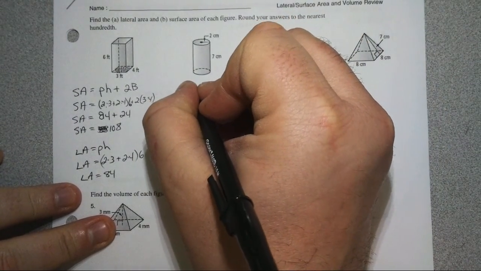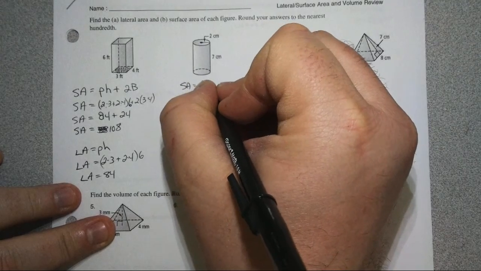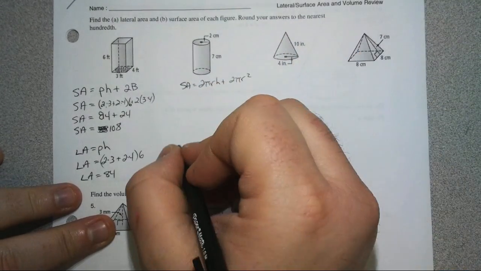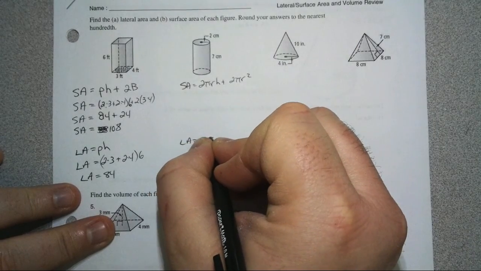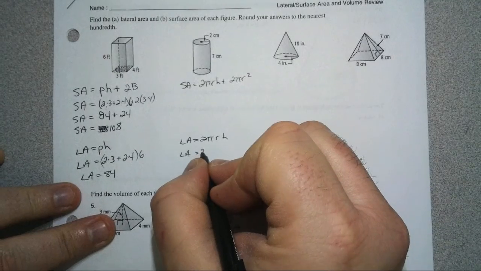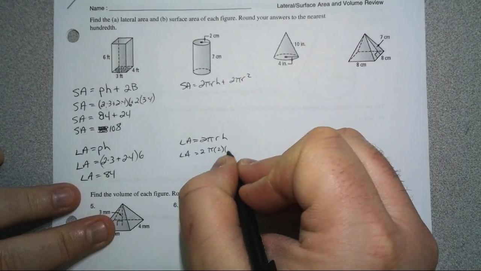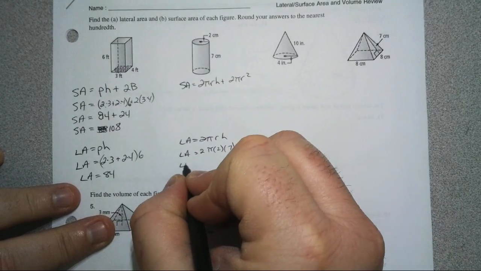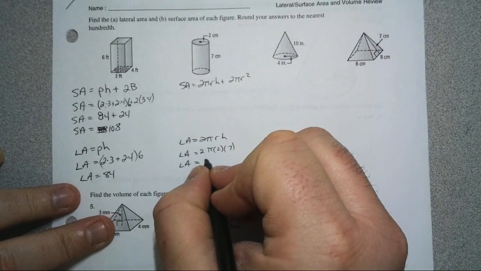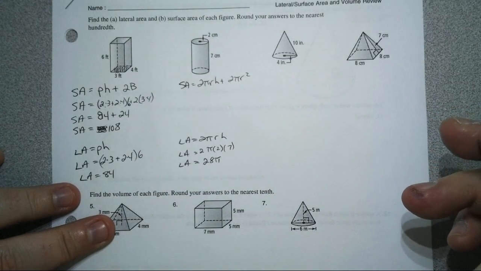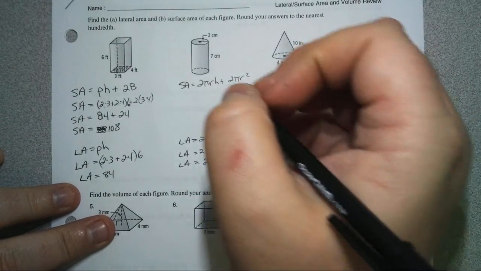So here we got our cylinder, same thing. The surface area, remember, is the lateral area, 2 pi r h, plus the area of the base, 2 of them, 2 pi r squared. So the lateral area is just 2 pi r h. We'll do that first. So 2 pi times 2 times 7. Remember, the distance between the bases is the height. So our lateral area becomes 4 times 7, which is 28 pi. And then we'll do the nearest tenth shortly. We'll leave it there for now.